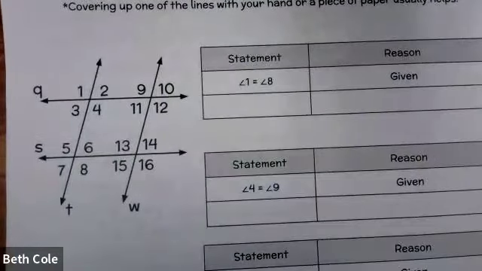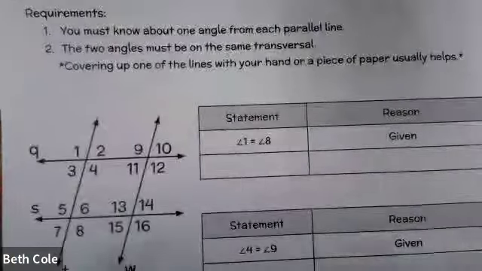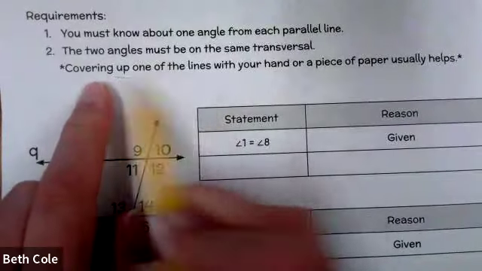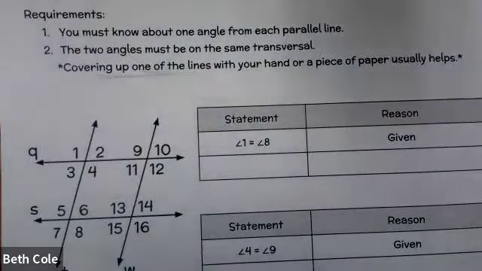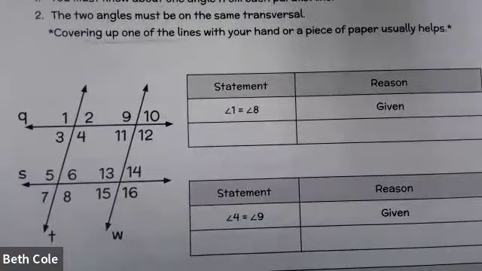So go ahead and flip. Now this one has an extra line in it. There's just more for you to look at. Covering up one of the lines will help. Okay, so I'll just cover it up with my hand. Whichever one you don't have any information about is the one you're going to cover up. Again, don't mark on your paper because I'm going to have to erase all this.